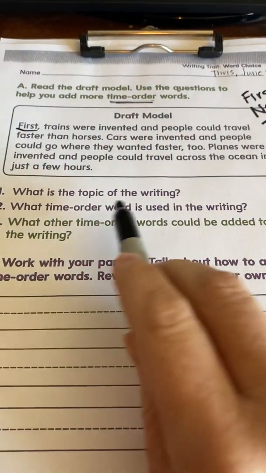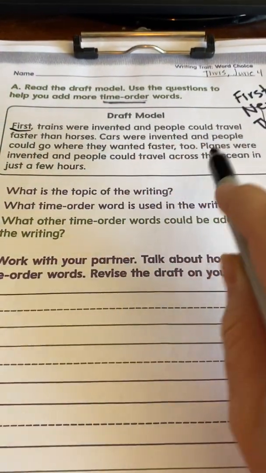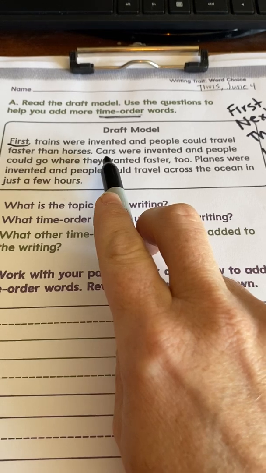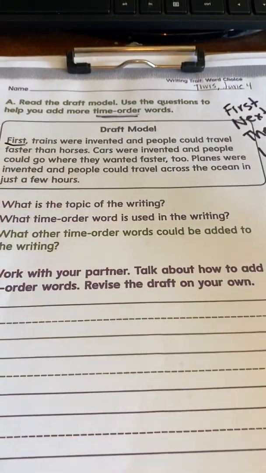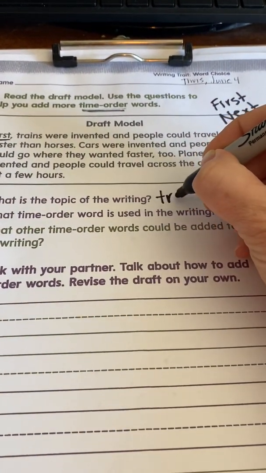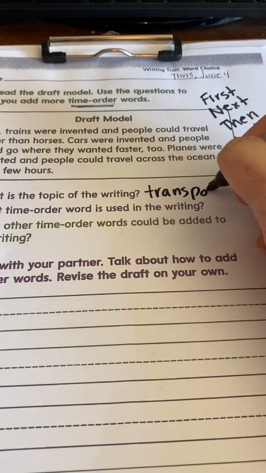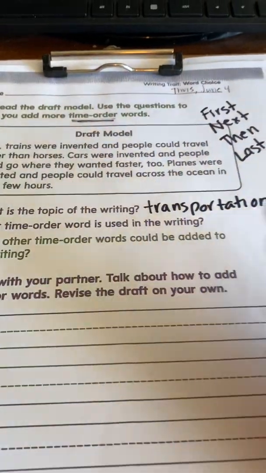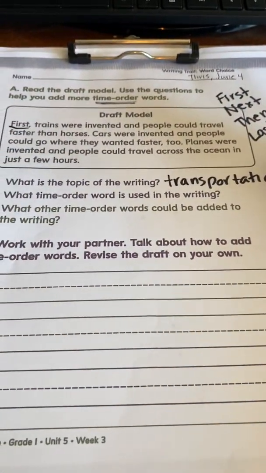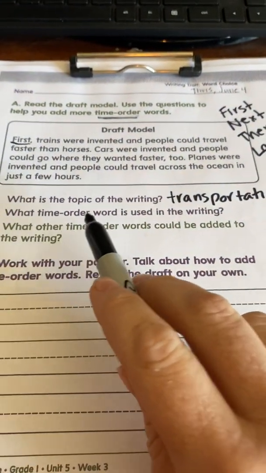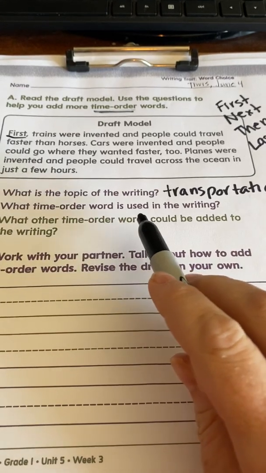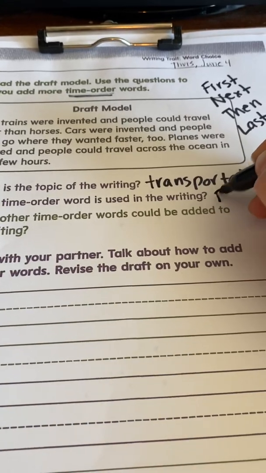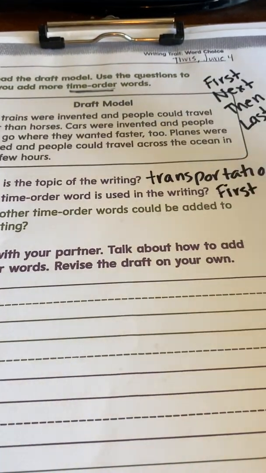So what is the topic of the writing? What's this all about? Well, it's talking about trains and cars and planes. So it's kind of talking about transportation. It's talking about cars and planes and trains, how we get from one place to another, or transportation. What time order word is used in the writing? Well, we underlined it, first. The word first is used. So I'm going to write first right there.